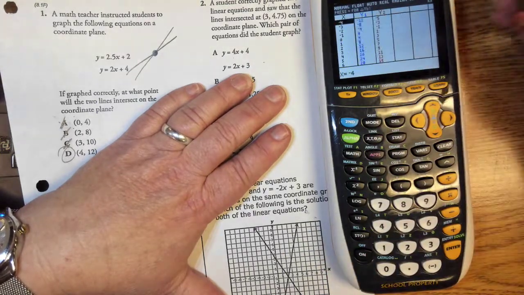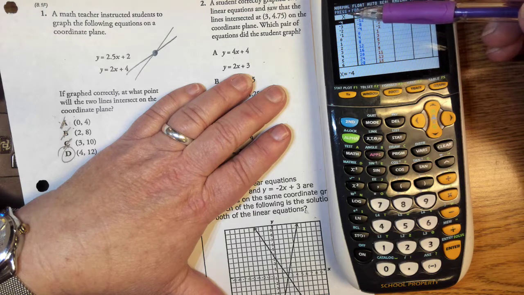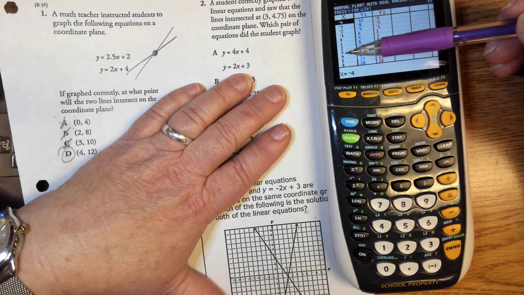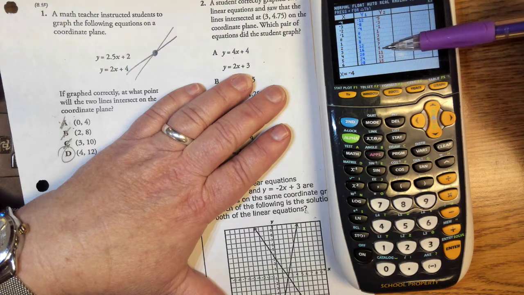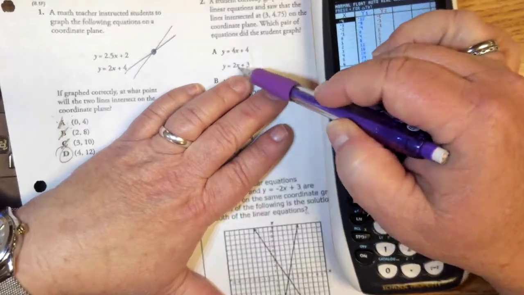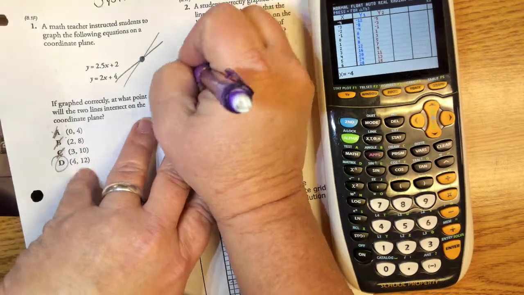And I'm going to hit second and table. And what am I looking for on second and table? The ones where they're the same. Where x is 3, go to where x is 3. Are both your y values 4.75? No. So can this pair of equations have this as a solution? No. So then you know that it's not A.